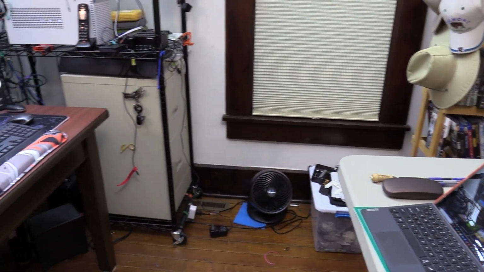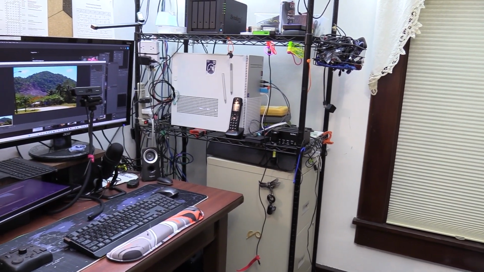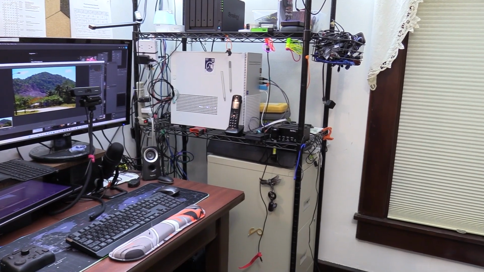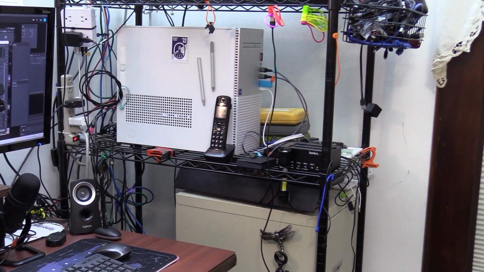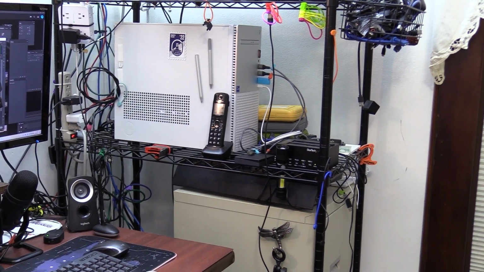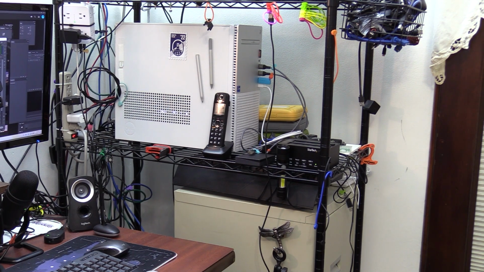So over here is the permanent setup. You can see the computer there, and next to it there is a toaster box where I can drop in big hard drives. You could see some of those hard drives back behind it.